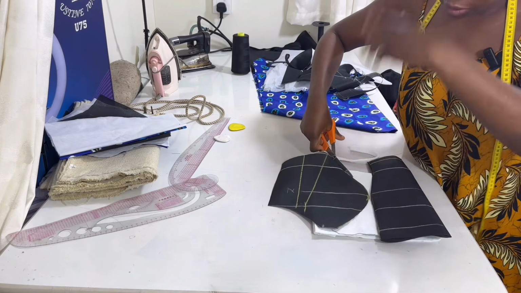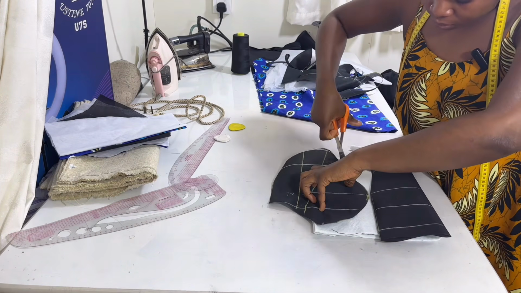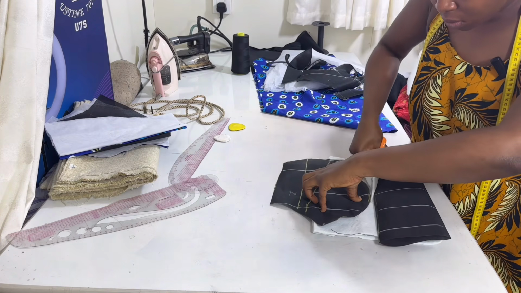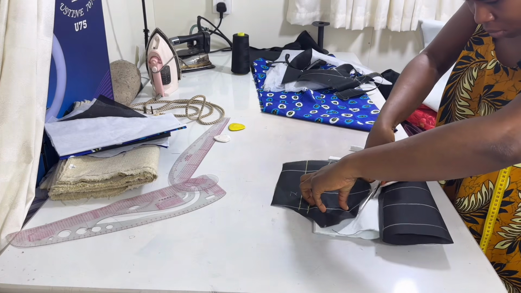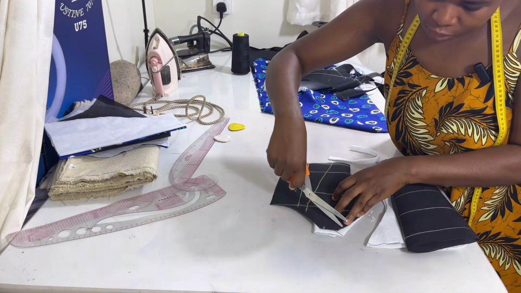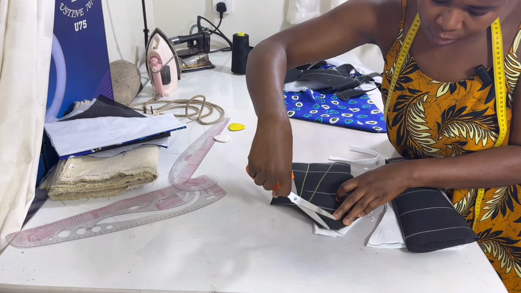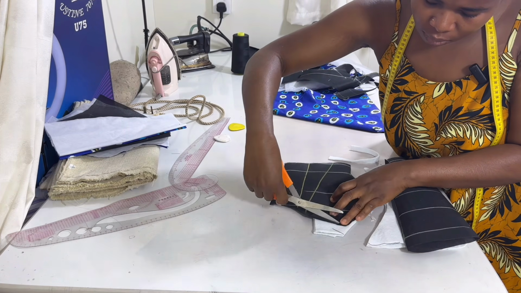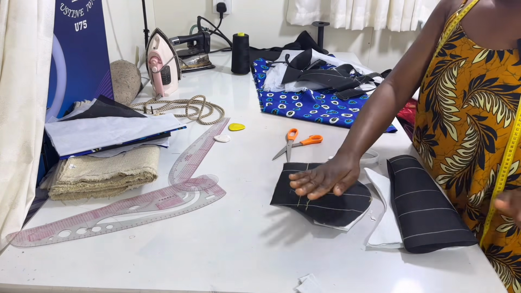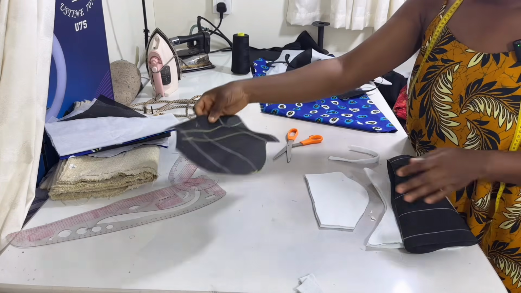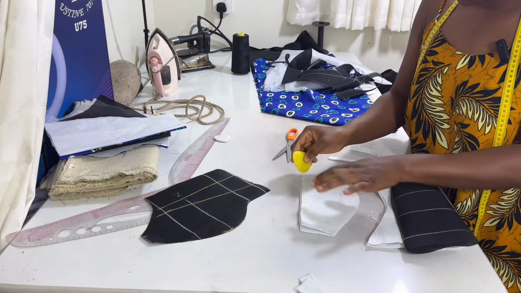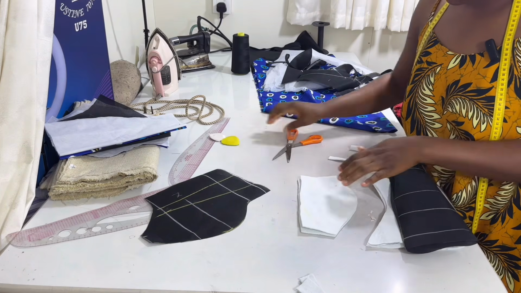I like to start with the curved part. The wadding will start exactly at the under bust. Like I said, it should stop 1 inch before this upper part here. So this is for this side. I'm going to remove it, and I'm going to create a curve shape here like this.